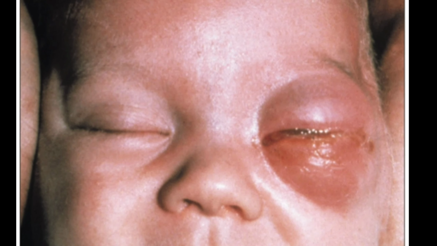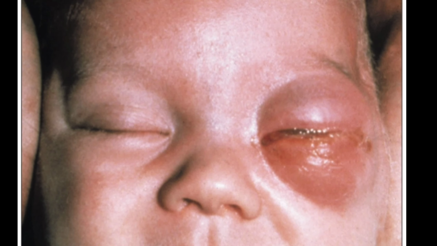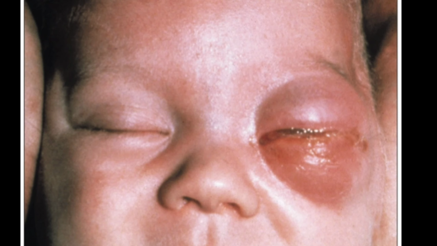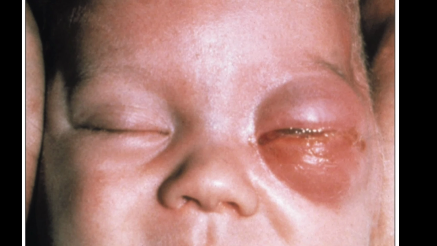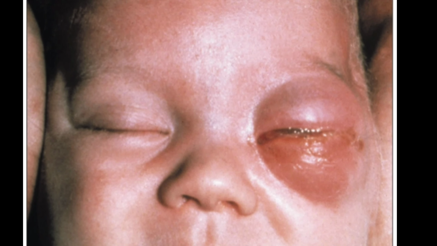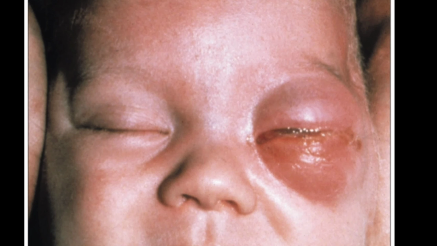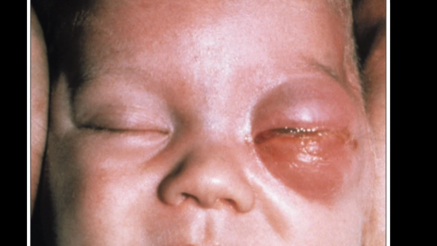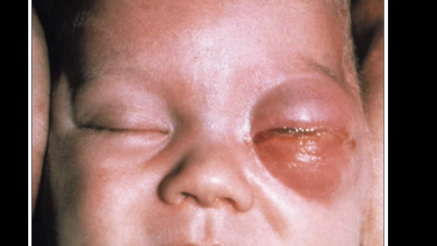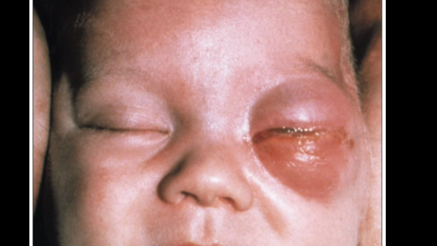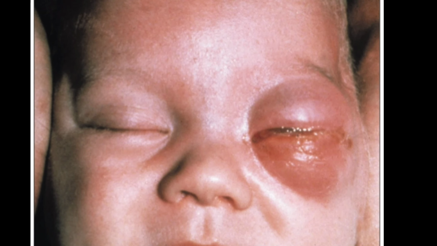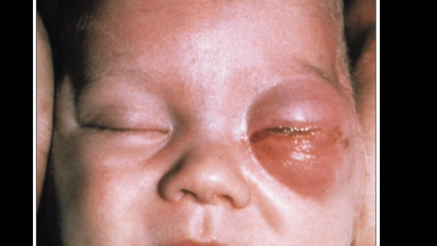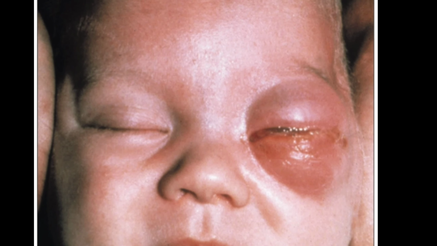On examination of the left eye, there is tenderness and swelling, ecchymosis and proptosis with decreased eye movement and visual acuity. So what are the three cardinal signs to differentiate between orbital cellulitis and preorbital or preseptal cellulitis? The three cardinal signs for orbital cellulitis: proptosis, decreased eye movement, this is called ophthalmoplegia, and also decreased visual acuity.